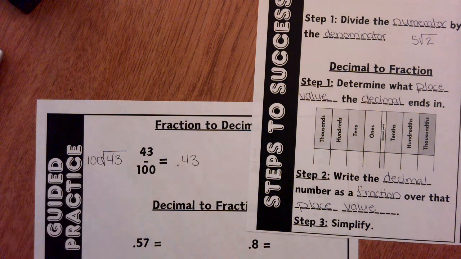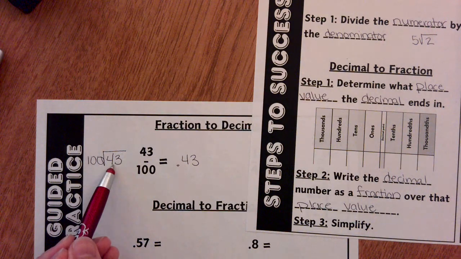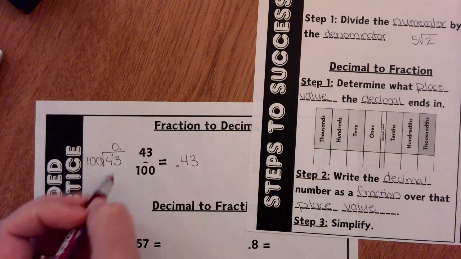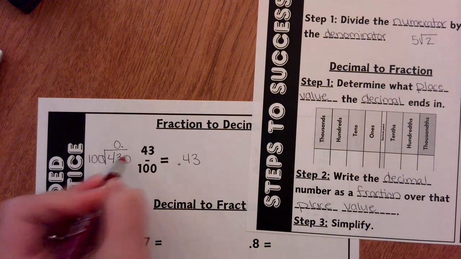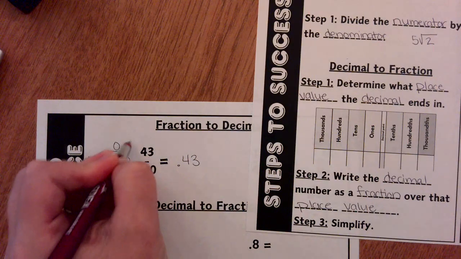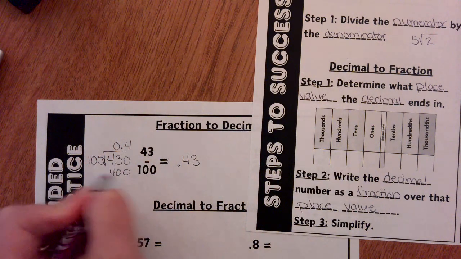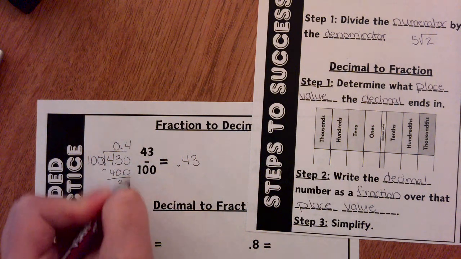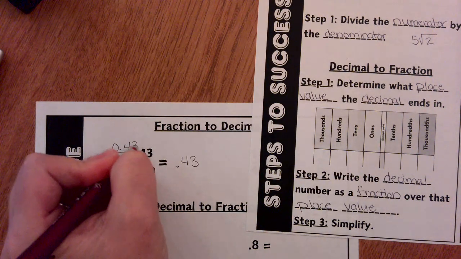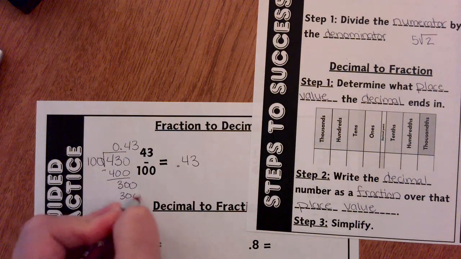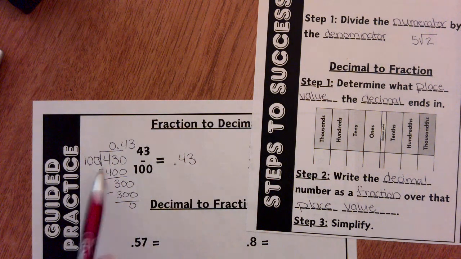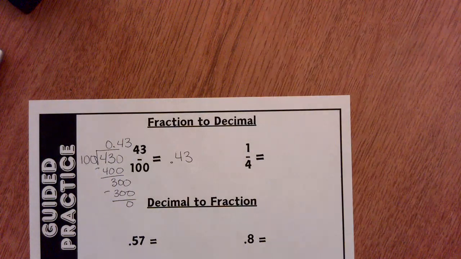And I would say, okay, how many times does 100 go into 43? It doesn't. So then I put the 0 there. So then I'm going to bring down a 0. I'm just going to put it right here. How many times does 100 go into 430? Well, it goes in 4 times, leaving us with 30, but I'm going to bring down another 0. How many times does 100 go into 300? It goes in 3 times. And is there anything left over? No. So this is a terminating decimal. It does not continue on.